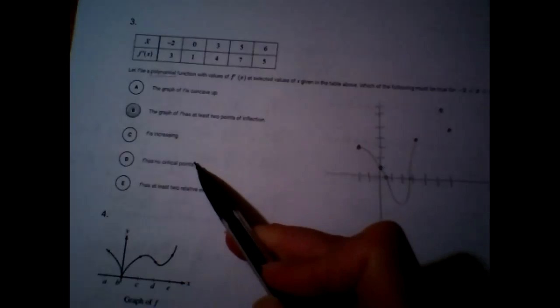F has no critical point. So critical point would be where the derivative equals 0. And it looks like this doesn't touch the x-axis, but again, it could come down here. We just don't know what's happening in between. So there might be critical points. So it can't be that one.